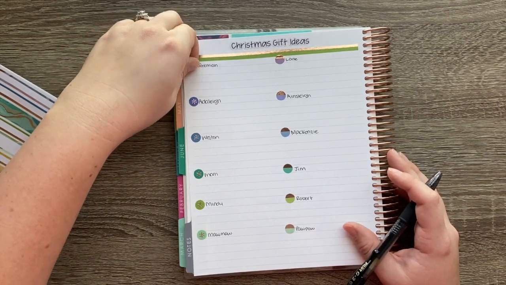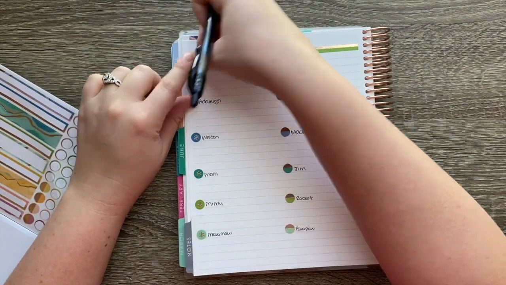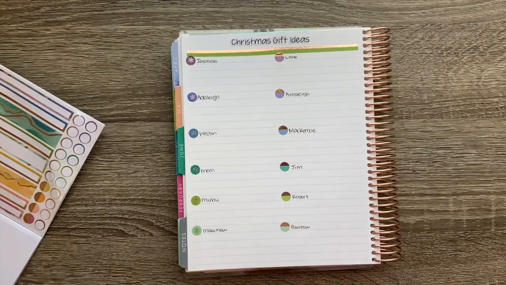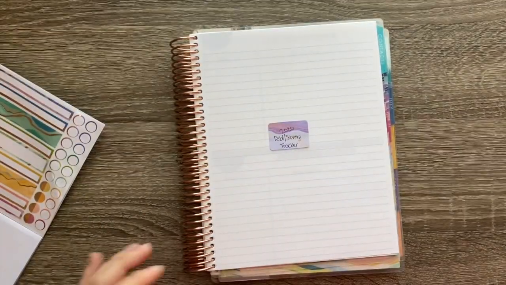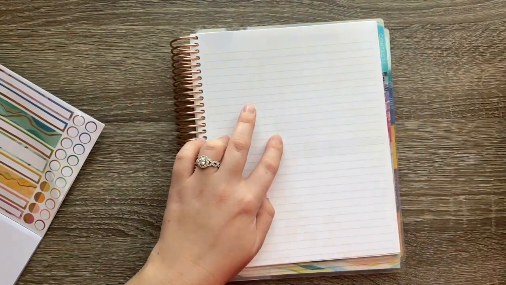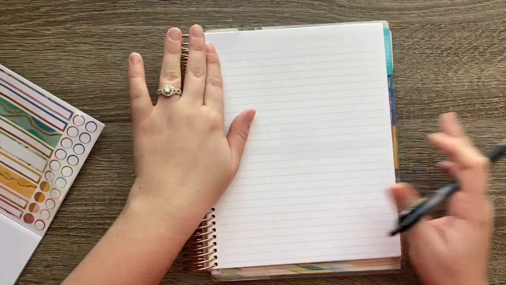Or September, but at least it's set up. This one looks funny, but at least it's set up and ready to go. So let's move on to this side. So this will be our 2020 debt savings tracker, and then 2021 is on the back.